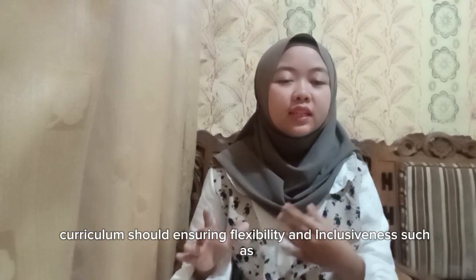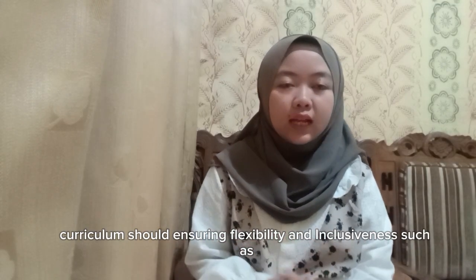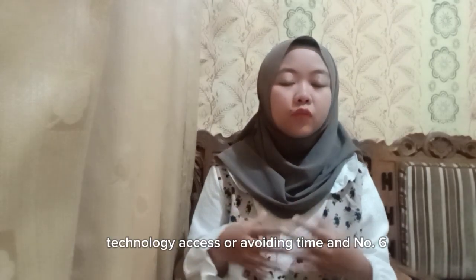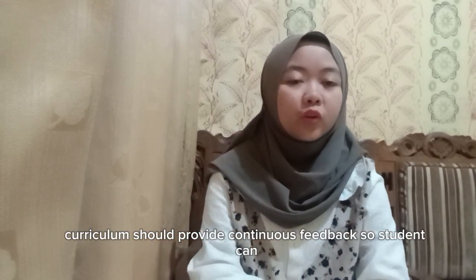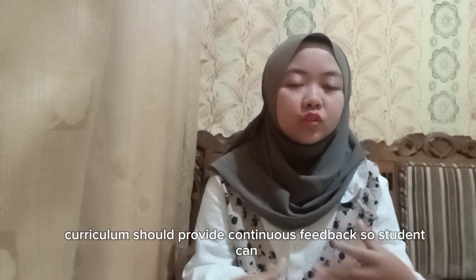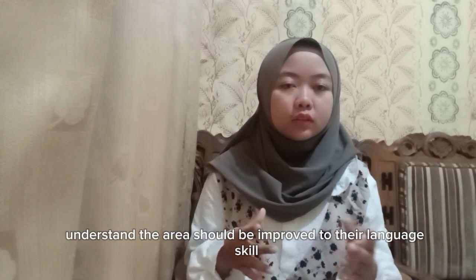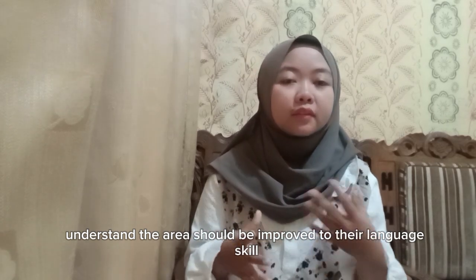And number 5, the curriculum should ensure flexibility and inclusiveness, such as in technology access or appointed time. And number 6, the curriculum should provide continuous feedback, so students can understand the areas to be improved in their language skills.